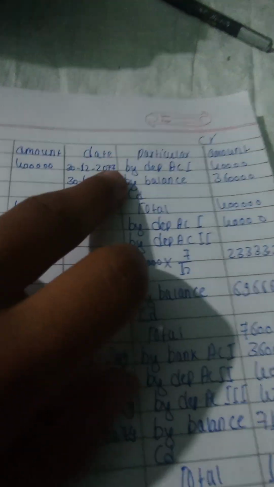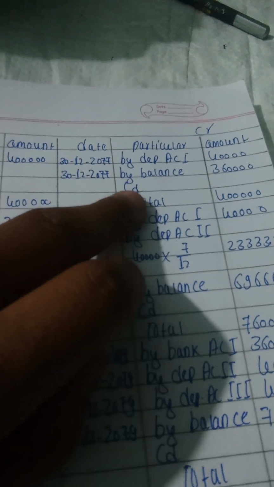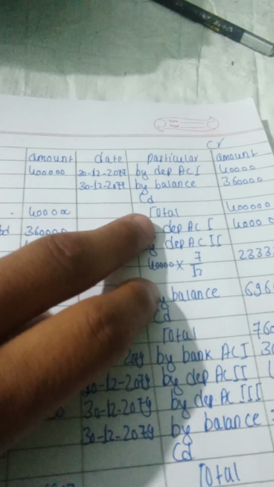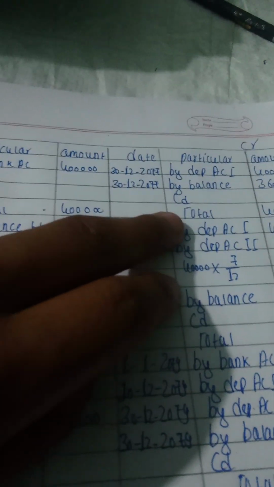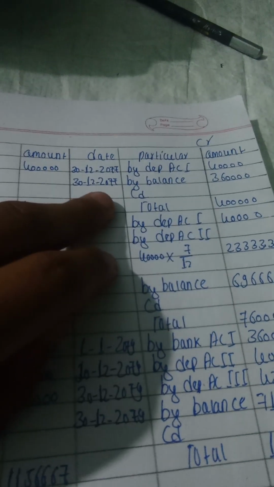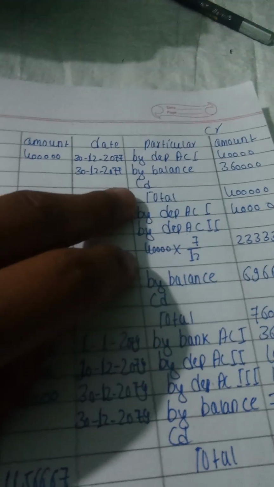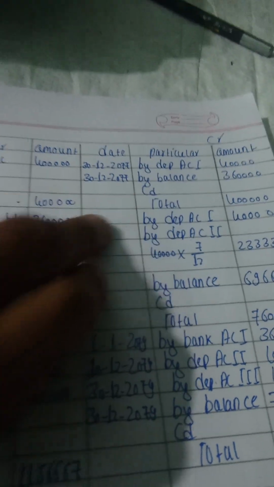So we're going to do depreciation of that machinery, which is 10% of 4 lakh rupees, which is 40,000, and there's no more entry left for this current year, 2077. So we're going to do balance c/d to balance the amount out.